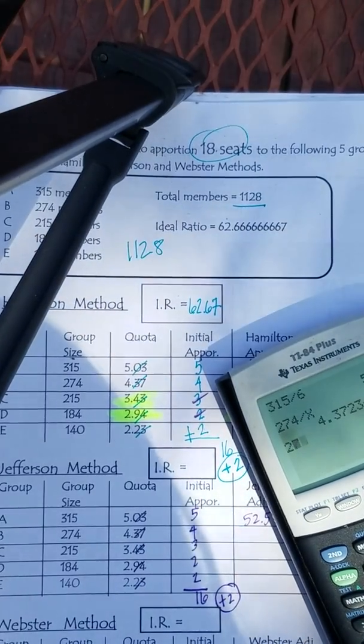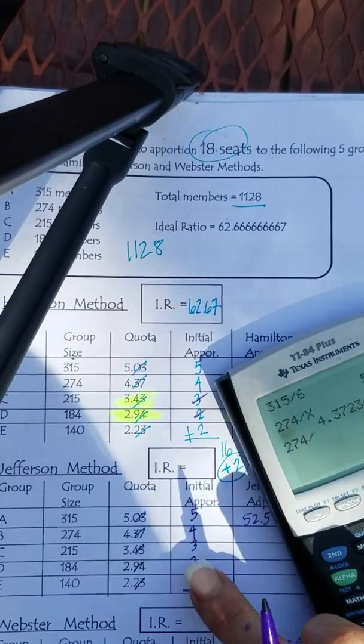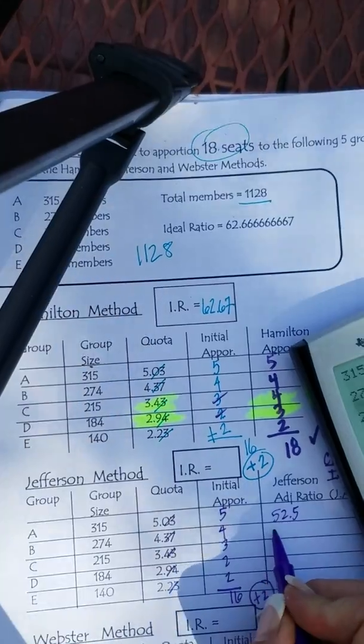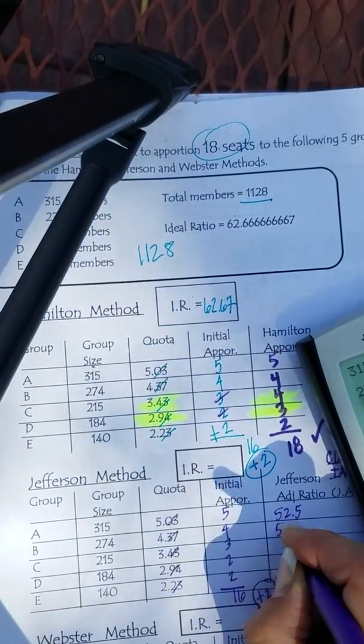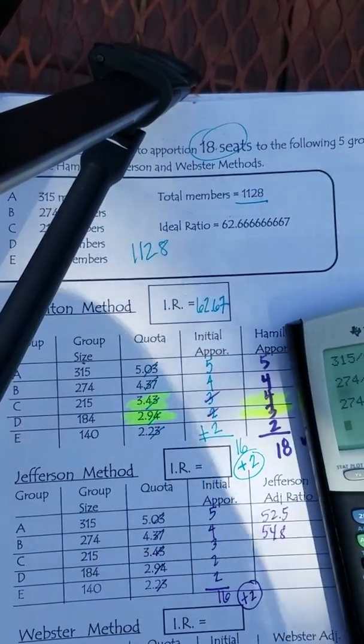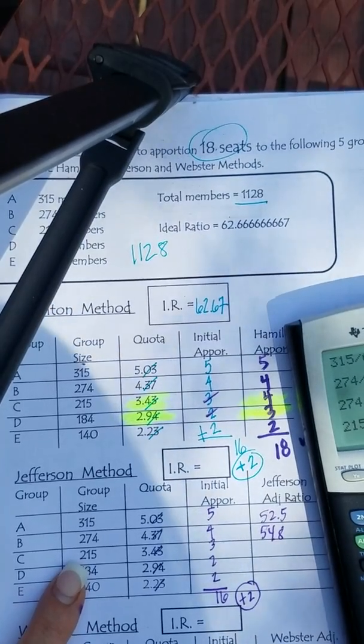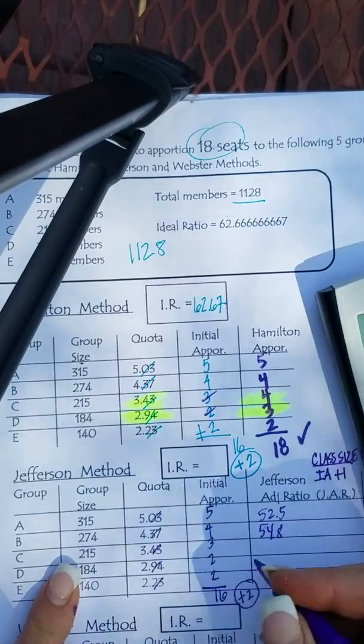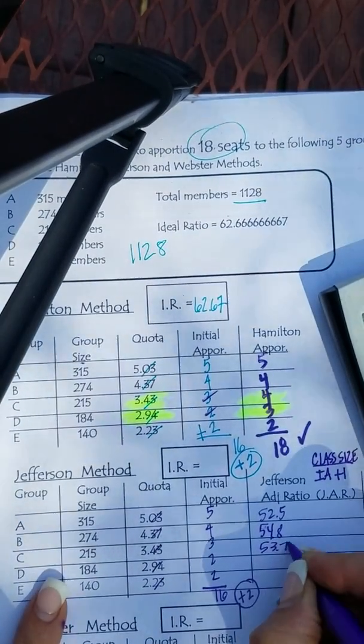I lied. I'm going to take 274 and divide it by 1 more than they got before, which is 5. All right, there we go, 54.8. Okay, then I'm going to take the 215 and divide that by 1 more than they got before, so we'll divide by 4, which is 53.75.